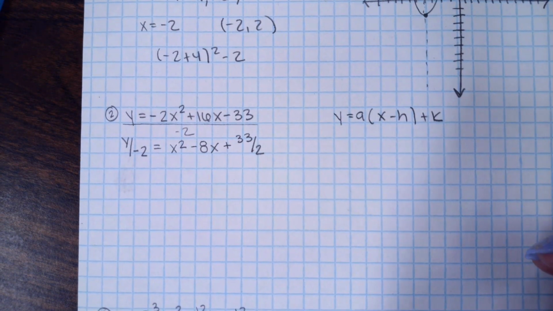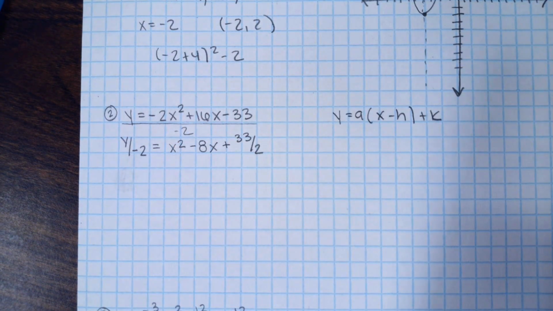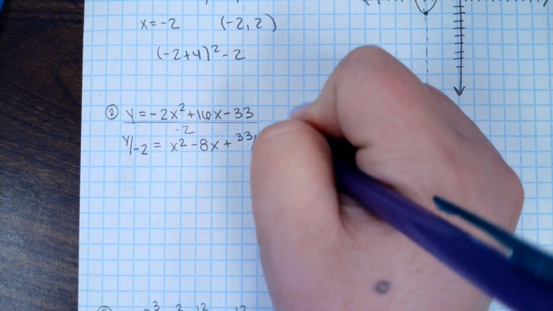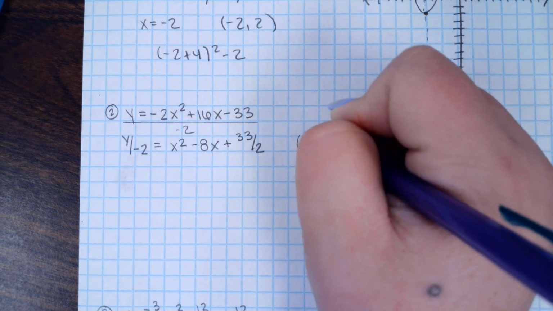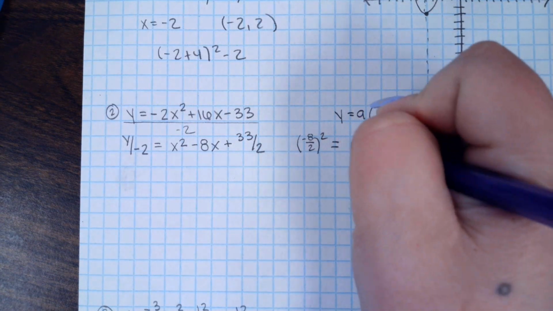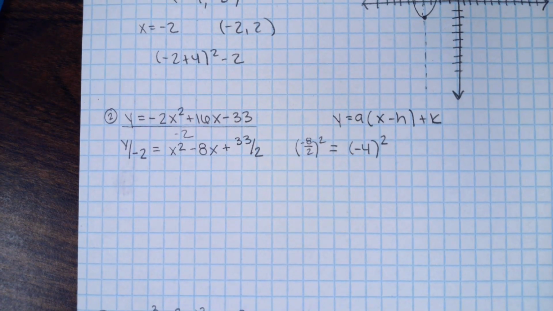All right, now we need to complete the square. So we look at our b value, and we take half of that. So half of negative 8, squared. So our completing the square constant is going to be negative 4 squared. We'll leave it like that.